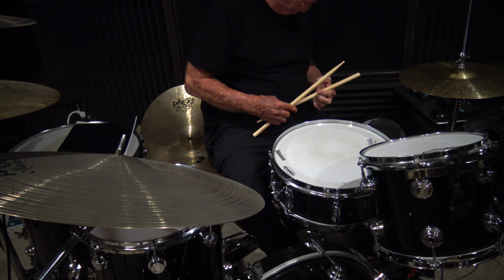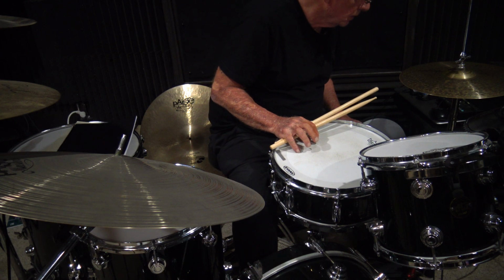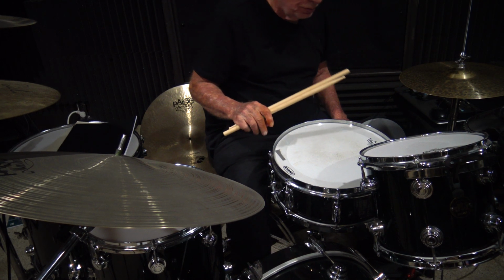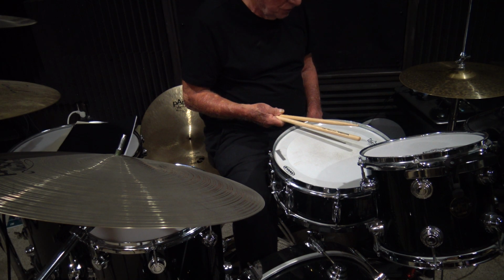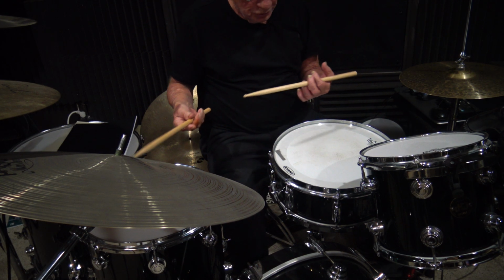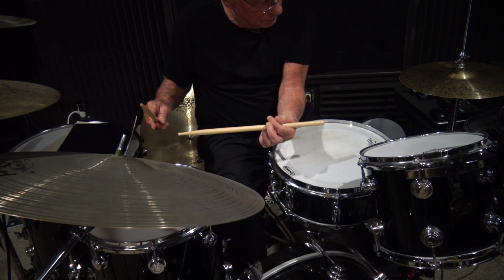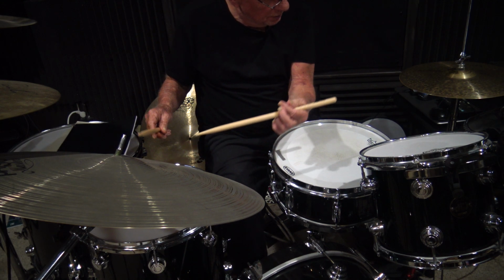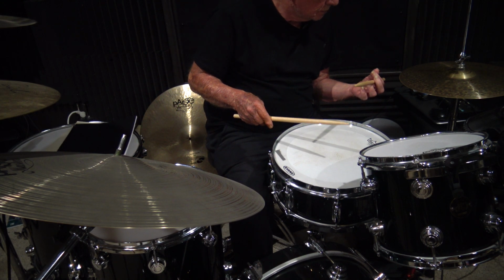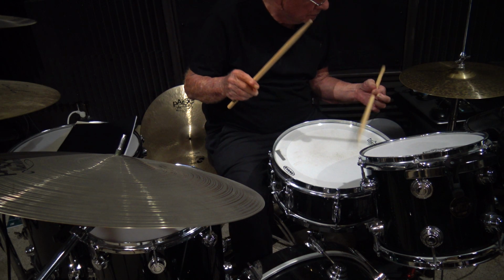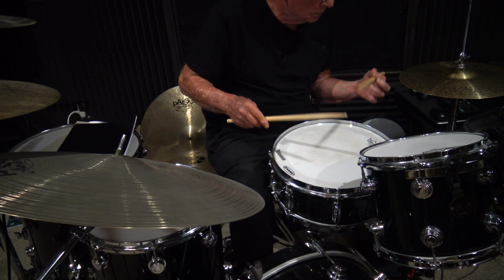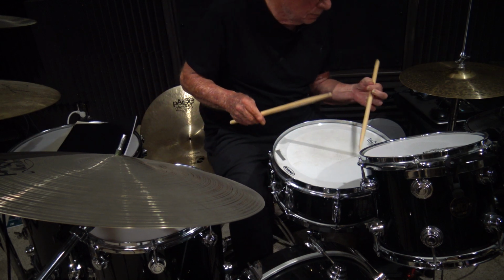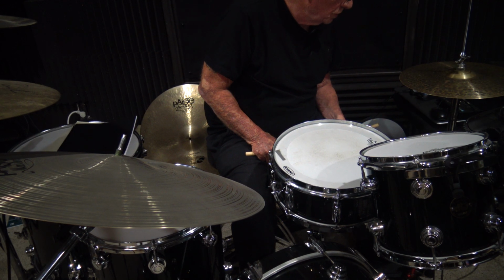For example, let's say I want to go from my floor tom-tom to the snare drum, using that method, I'm going to start with my right. Got this paradiddle. Paradiddle again. You see where it goes?